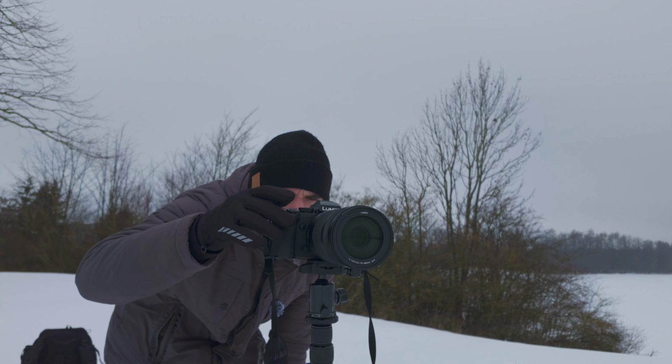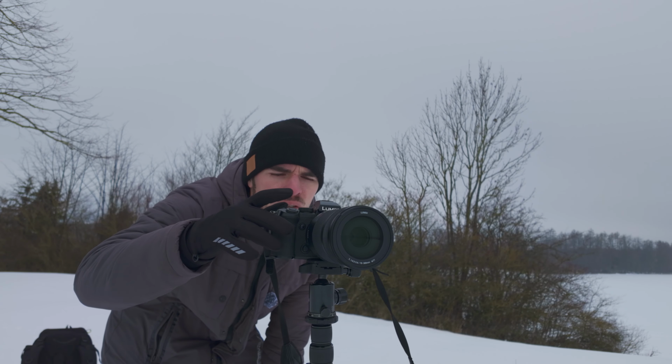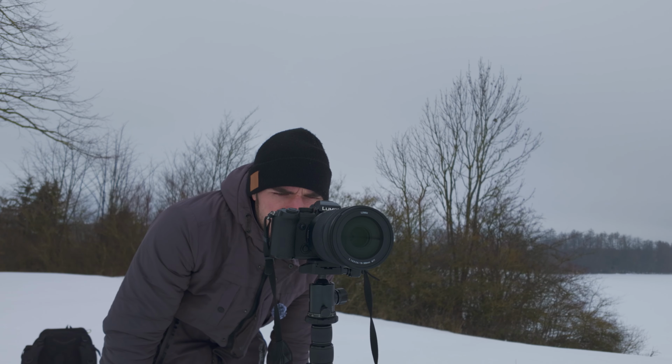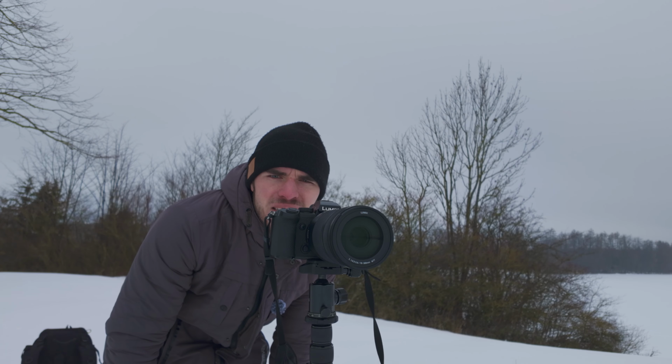So ISO 100, f5.6. Gives me an exposure time of 1/400 of a second. 2-second timer. And there we go, as simple as that.